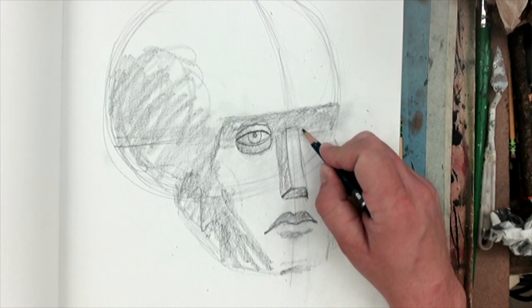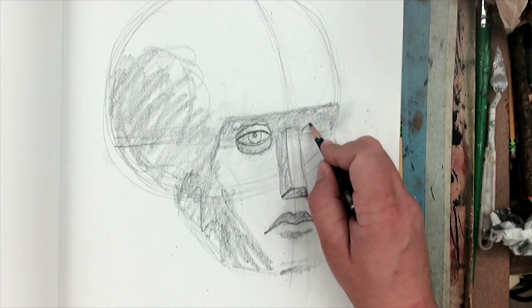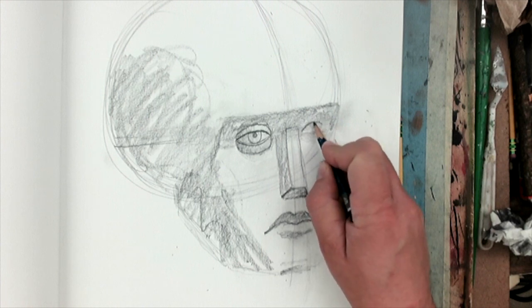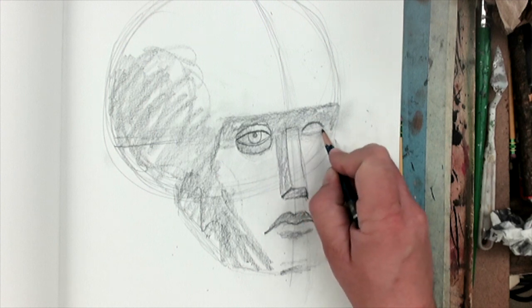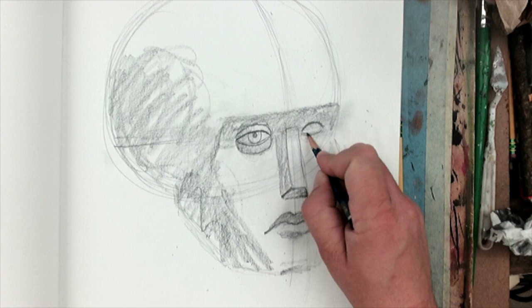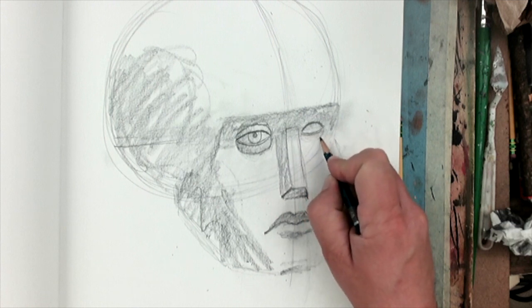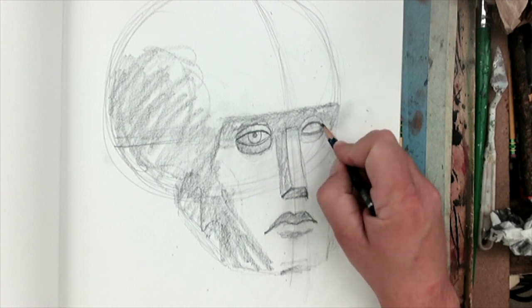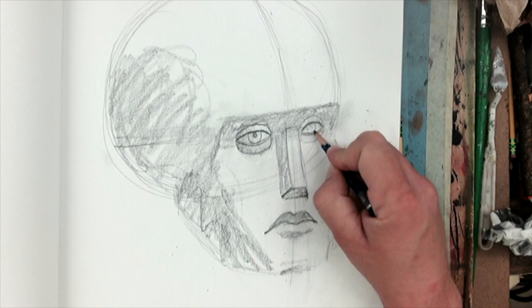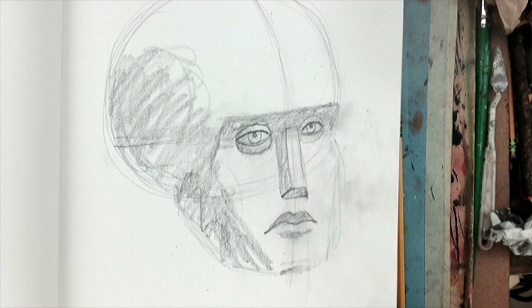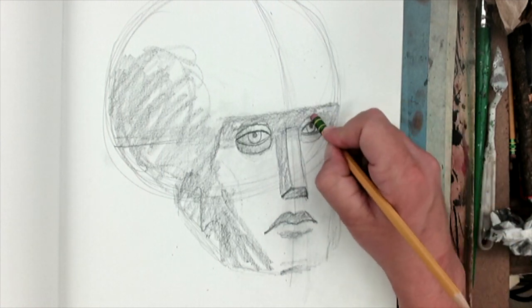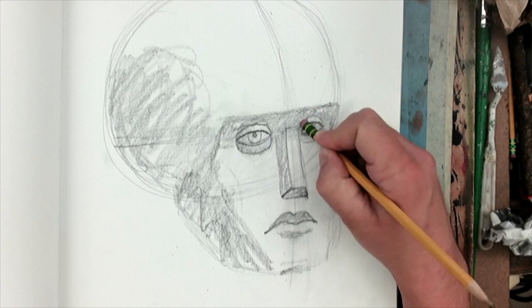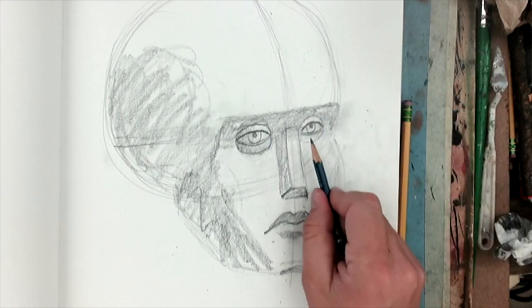So same idea over here. This one's going to be overlapped a little bit by the nose from where we're seeing it. Try to make it symmetrical and just a little bit smaller. Dark, light. I'm going to pull out some highlight on this upper eyelid and add a little shadow down below.